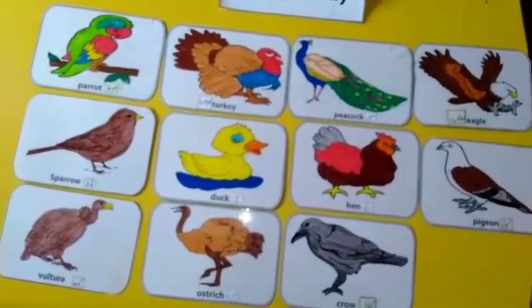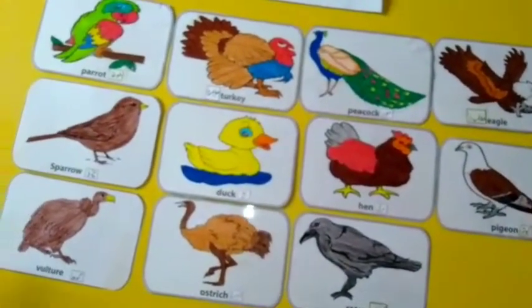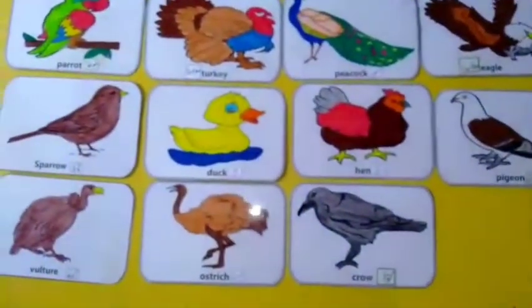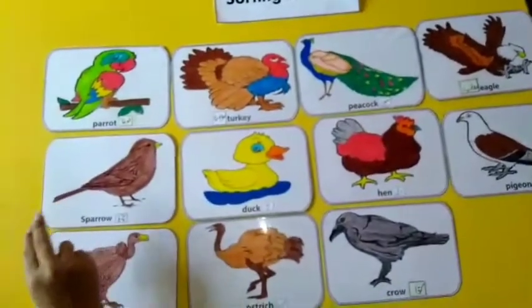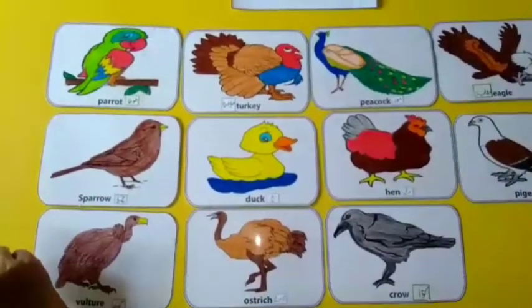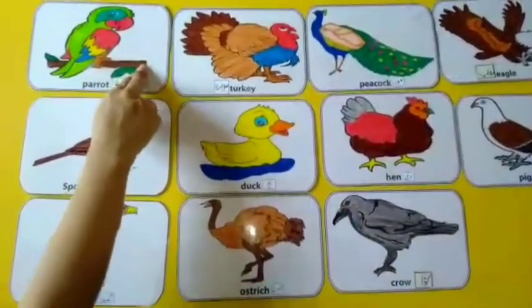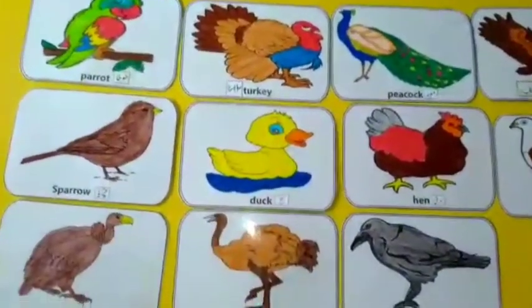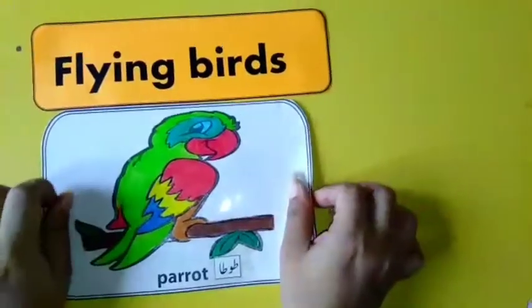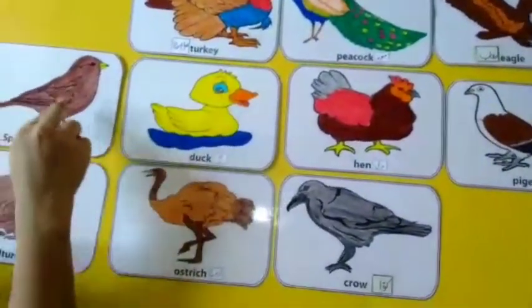We have to separate flying birds and we have to paste them over here. Now let's start it. Search out the flying birds, birds who can fly. Parrot, tota. Very good. Now search for more.